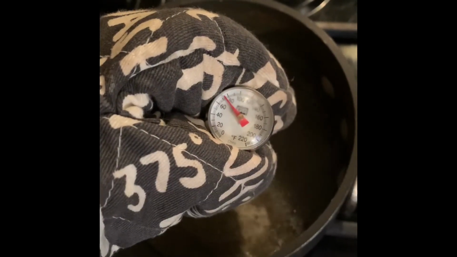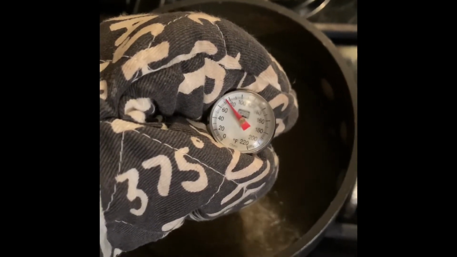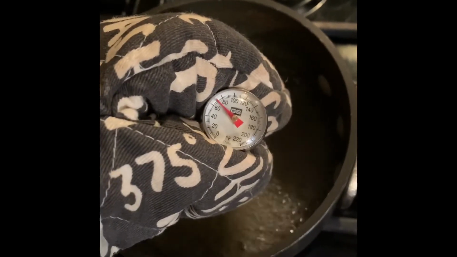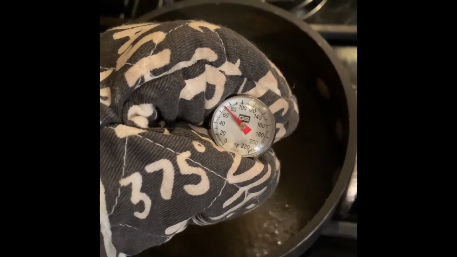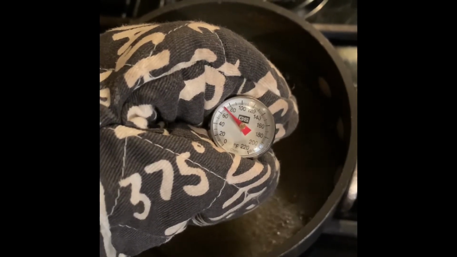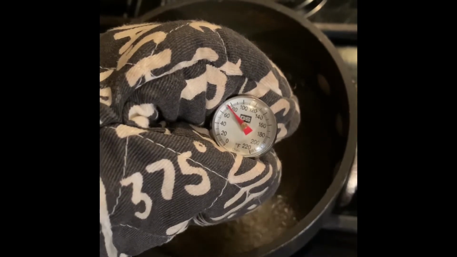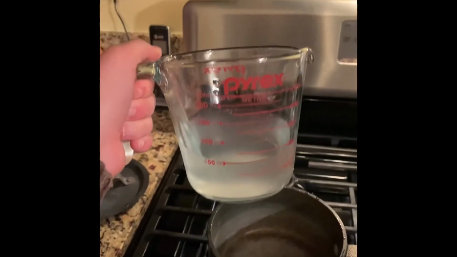And then I have my little thermometer. I'm going to measure the boiling point of the solution, the temperature. So you can see that here. I'm measuring it. I'm wearing an oven mitt because it was hot and I was burning my hand initially. So here's that. It's about 70.